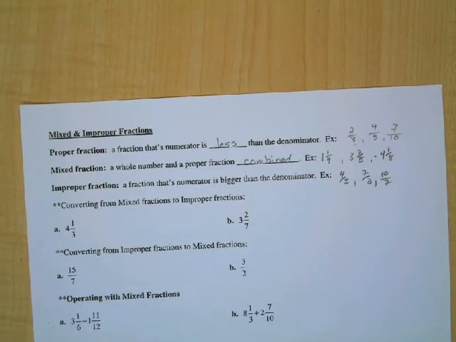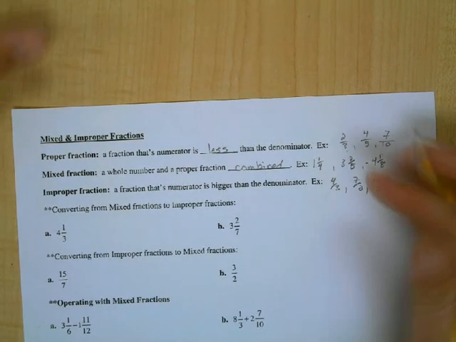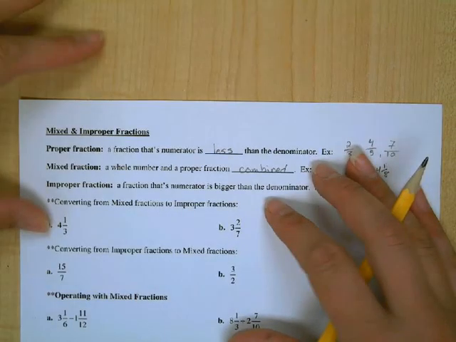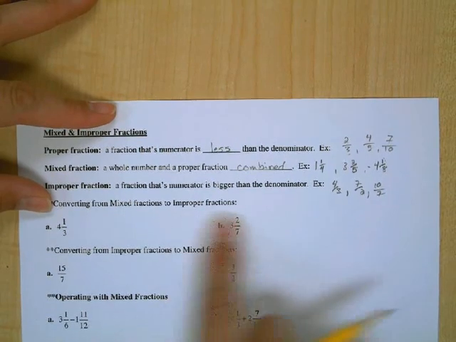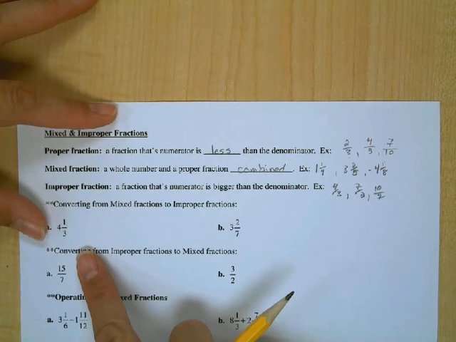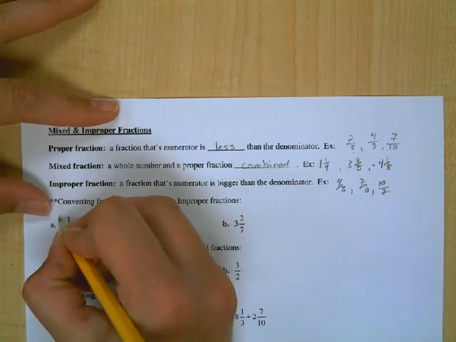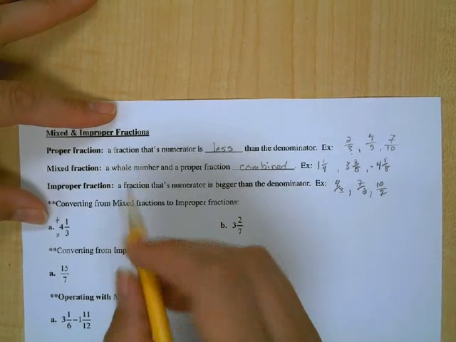Okay, so the improper fractions, top is bigger than the bottom, that's all it is. So when you're looking at these things, we have to be able to convert from mixed fractions to improper fractions so that we can utilize our rules on these. For instance here, if I want to convert, a lot of people call this the Texas thing. So we're going to start off by multiplying.